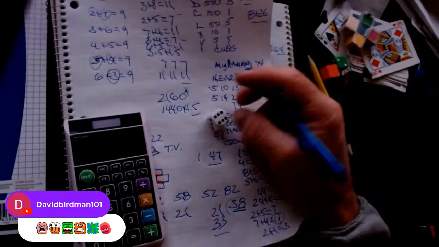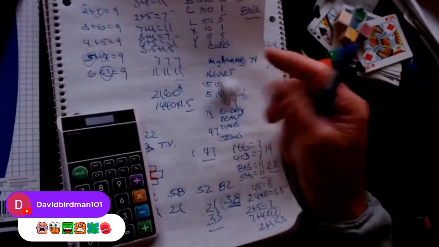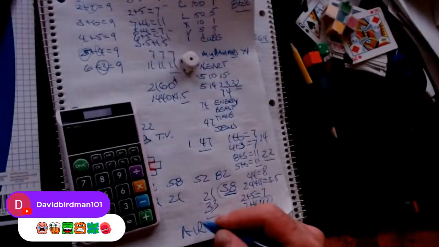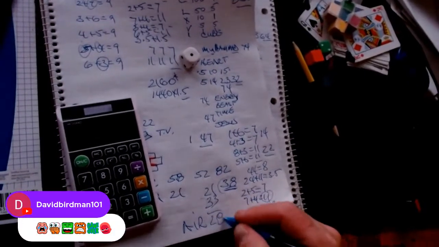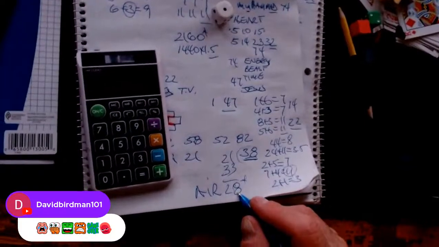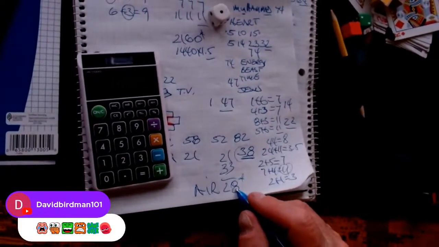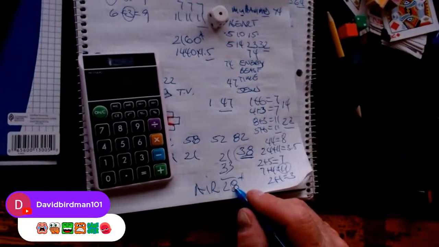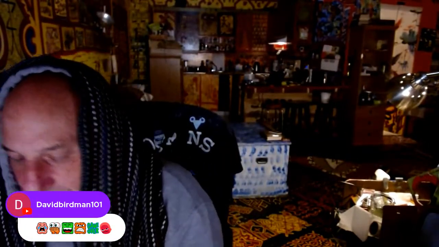And it's also the rotation of the moon, 28. How about air, right, equals 28. And inside of this is 1/3 of our rotation of 84 days, equaling a rotation of 3 moons. So let me look and see what else is going on over here.